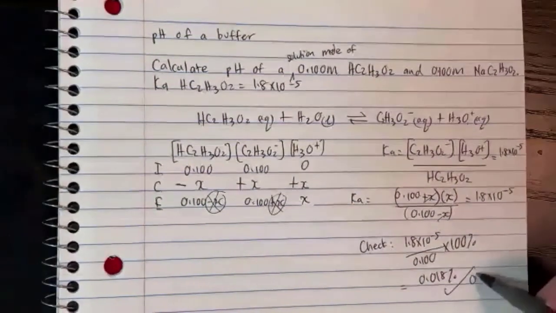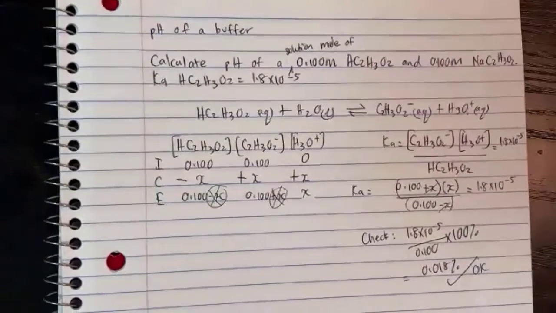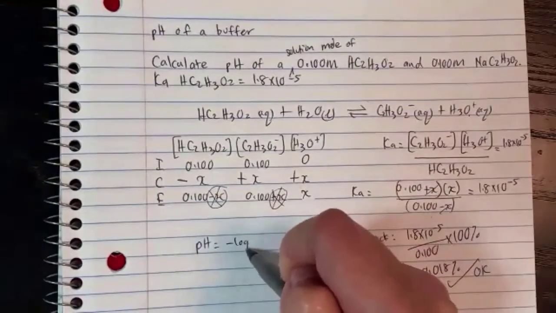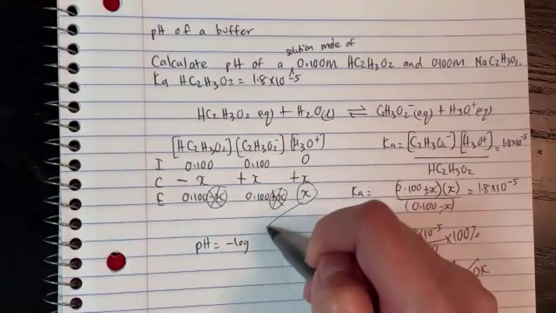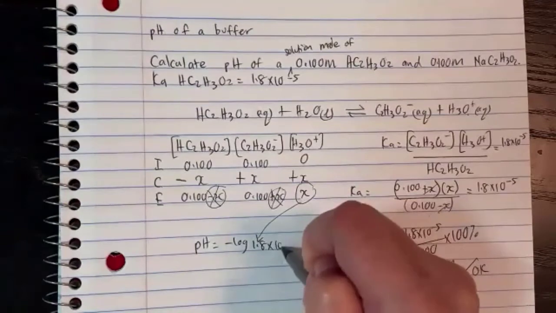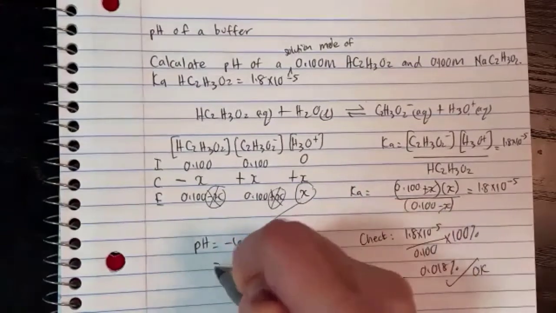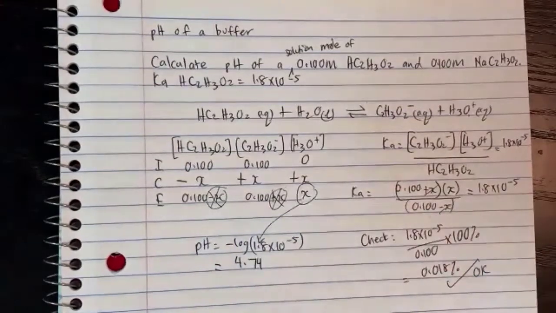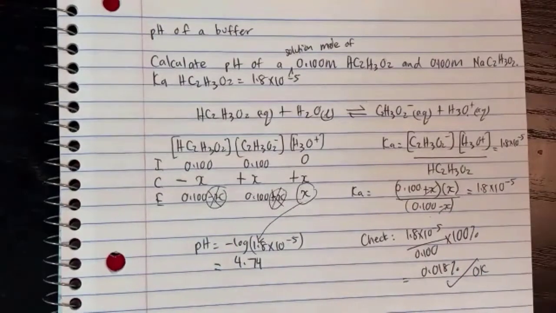So your approximation is good. And then to get the pH, it's minus log of H3O+, which just goes right there. And x is 1.8 times 10 to the minus 5. So your pH in this case is 4.74, right? So that's how you would do it if you use an ICE table.